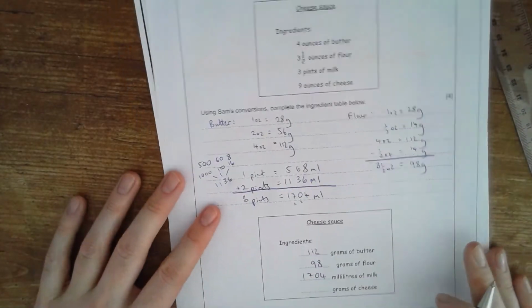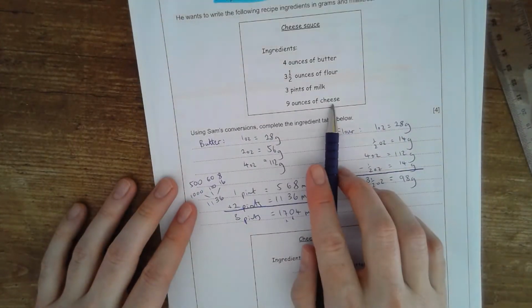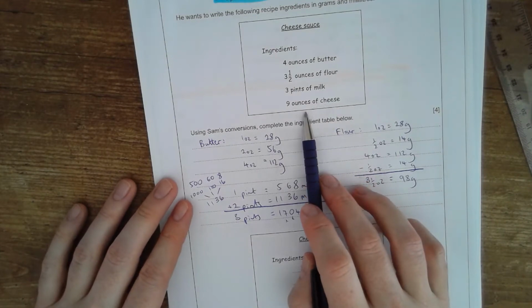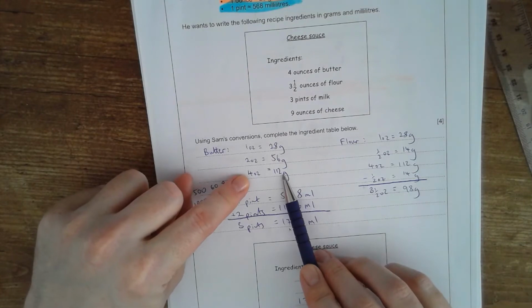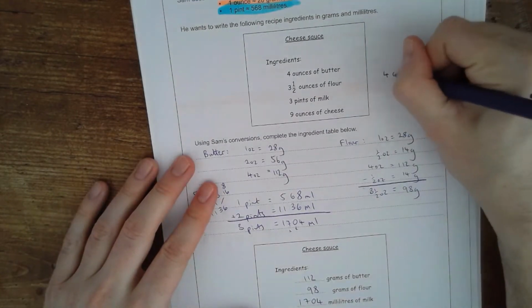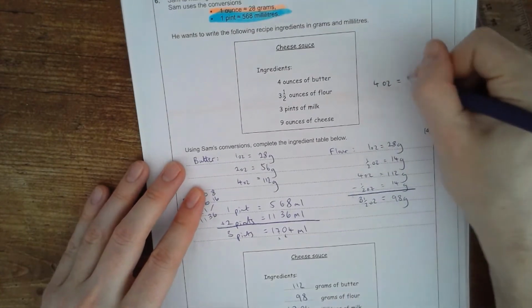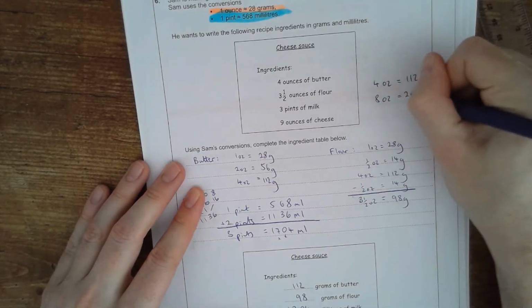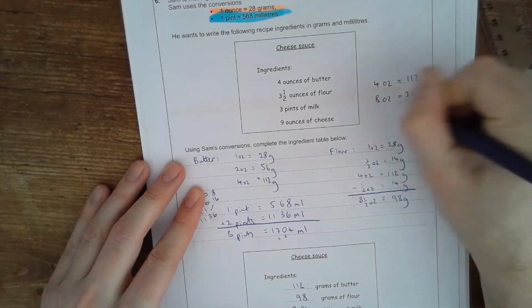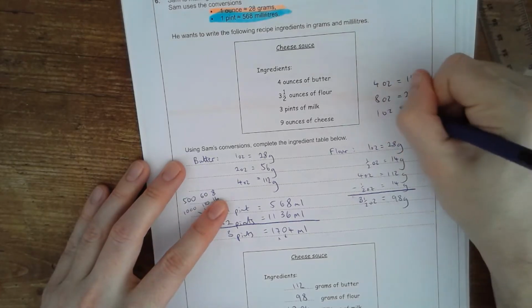And then grams of cheese. So we've got 9 ounces of cheese. Okay, so from there then, we've already worked out 4. So if 4 ounces is equal to 112 grams, then 8 ounces would be twice as much, so it would be 224. And then we know that 1 ounce is 28.